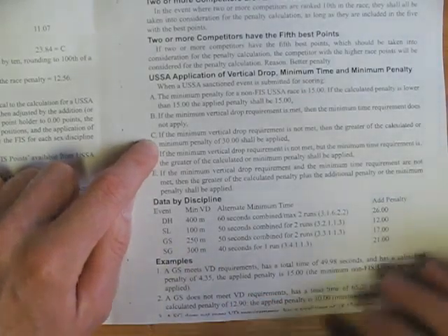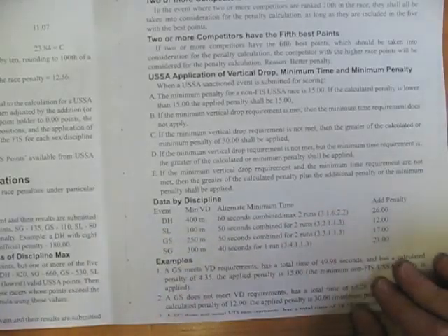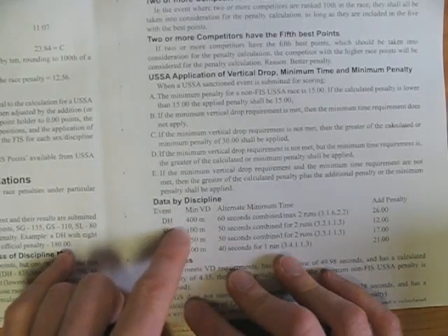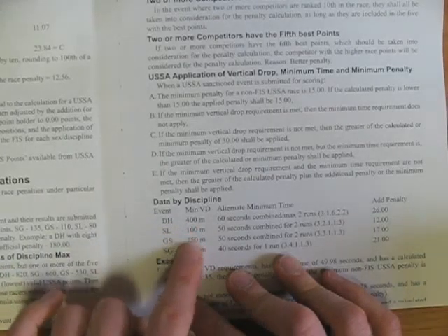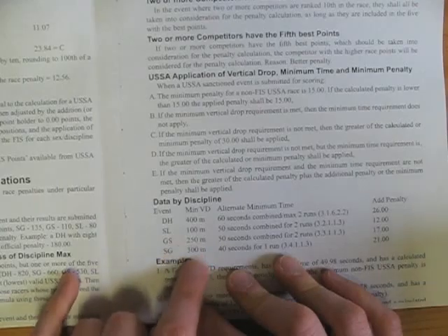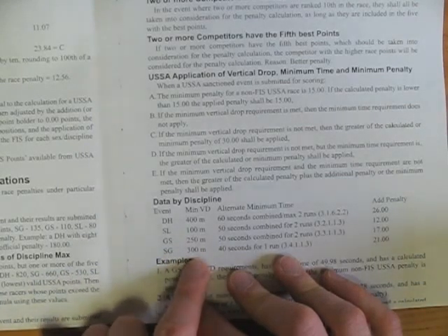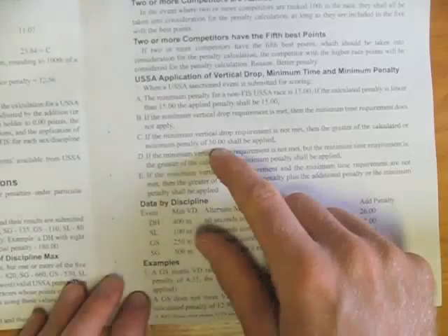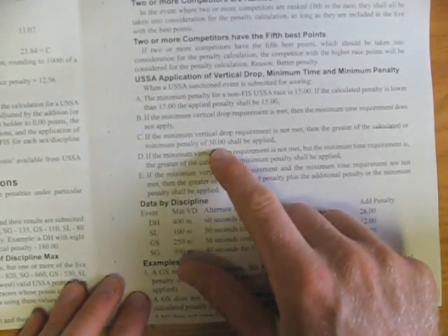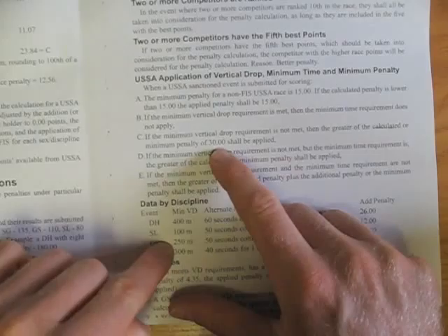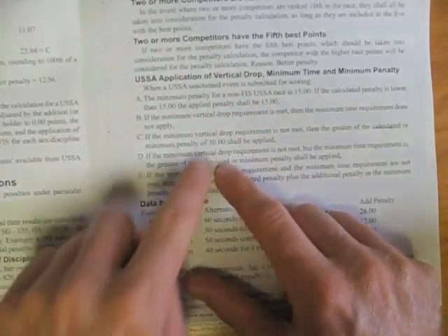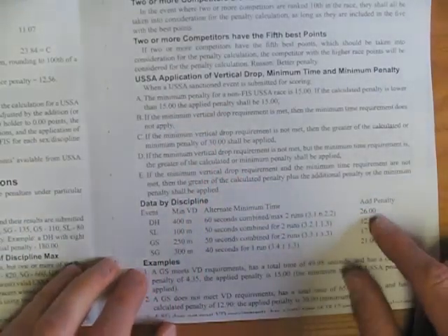So we're going to go into sort of calculating other things, but basically what it says is if you're under these, 400 for downhill, 100 for slalom, 250 for GS, 300 for Super G, and you go through the penalty calculation procedure and you come up with a number less than 30, then 30 is your minimum penalty. If you're over these numbers, 15 is your minimum penalty. If you're under these numbers, 30 is your minimum penalty. Okay.